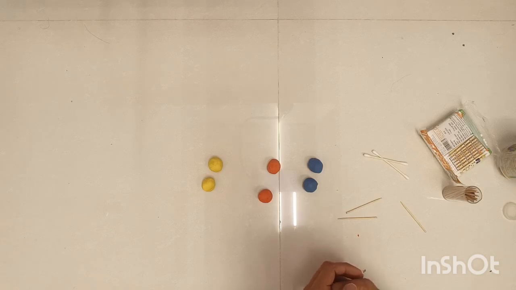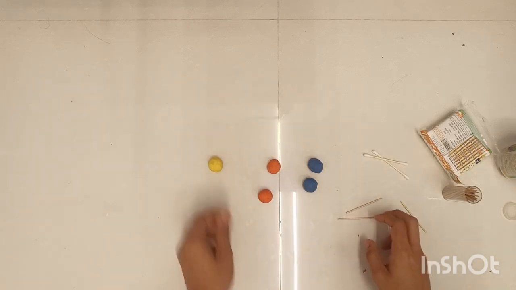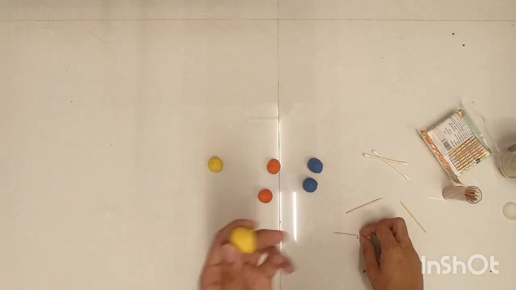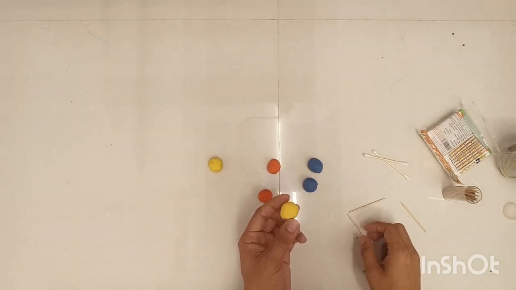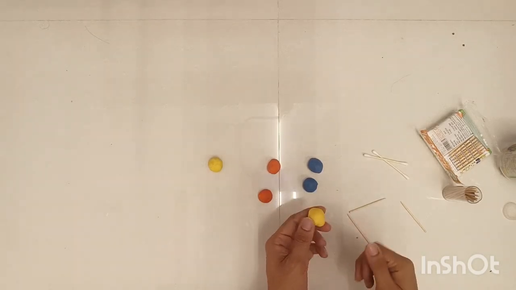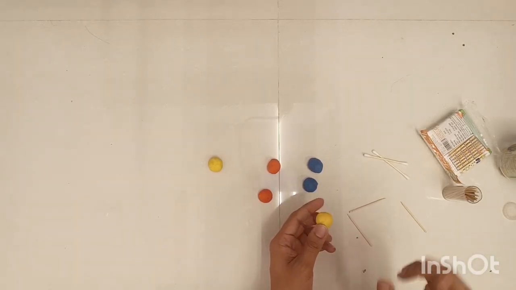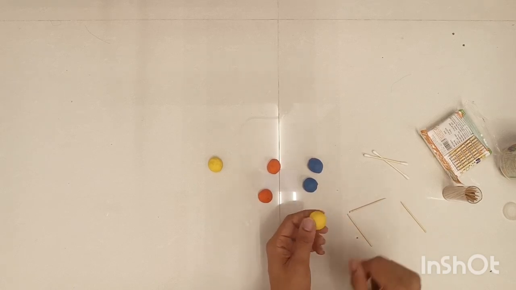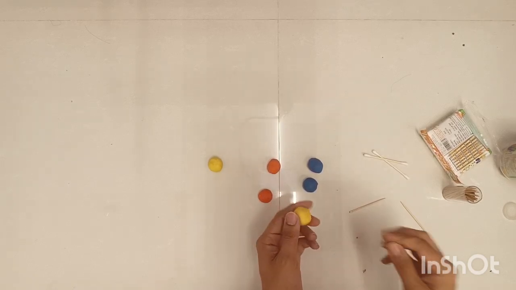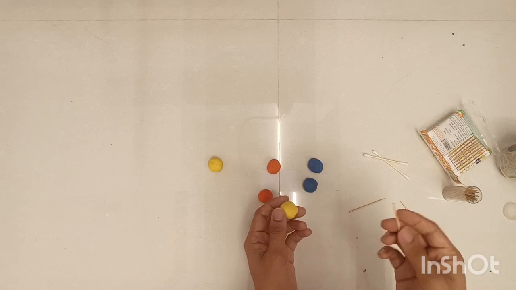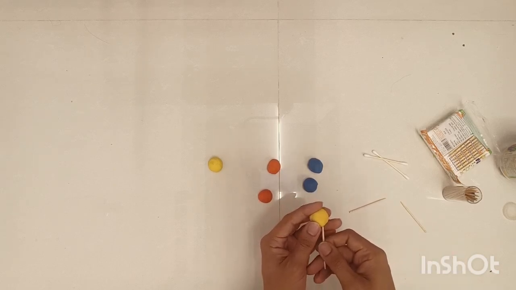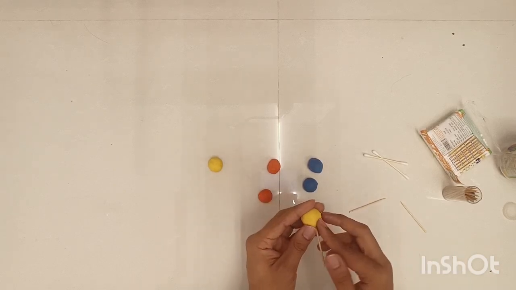For example, let's take the H2O. Let us consider that this is an oxygen atom. If you want, you can also label these balls by just making a piece of paper slightly wet and it will stick to the clay. Next, you put one hole here. You put the toothpick inside the oxygen atom that we have here.